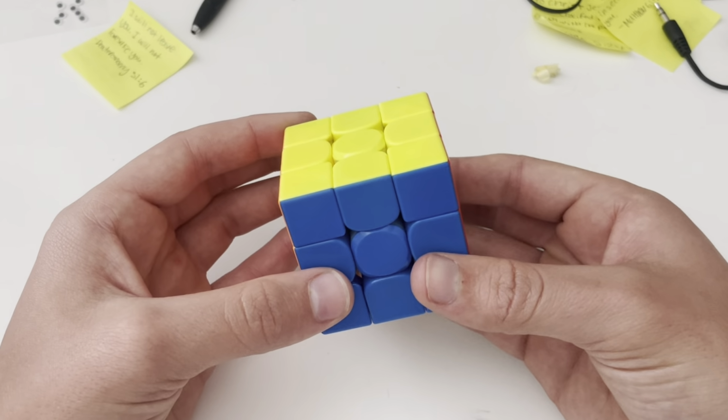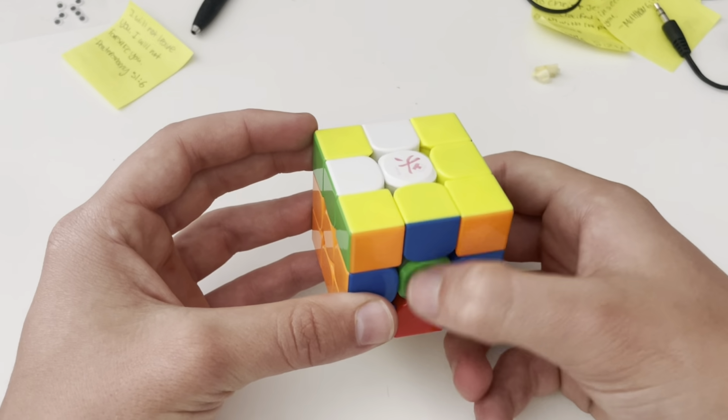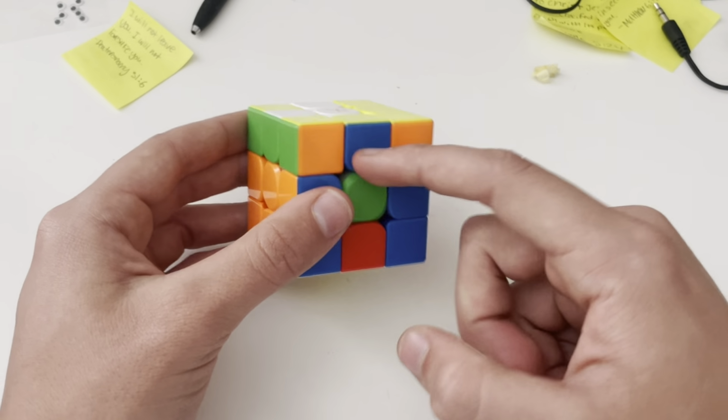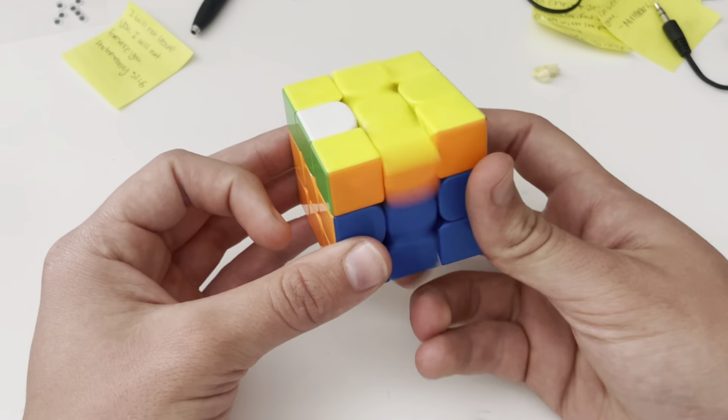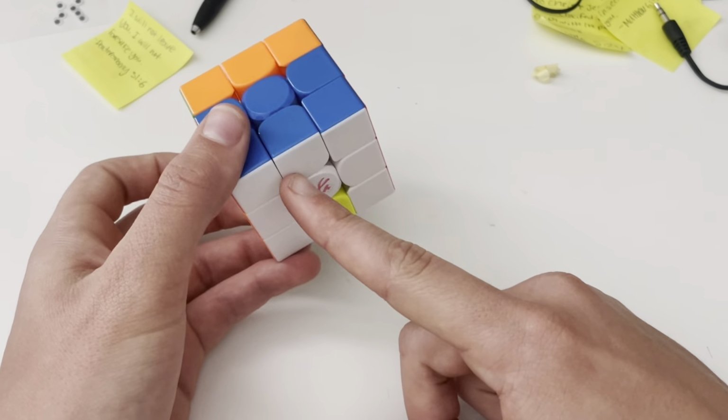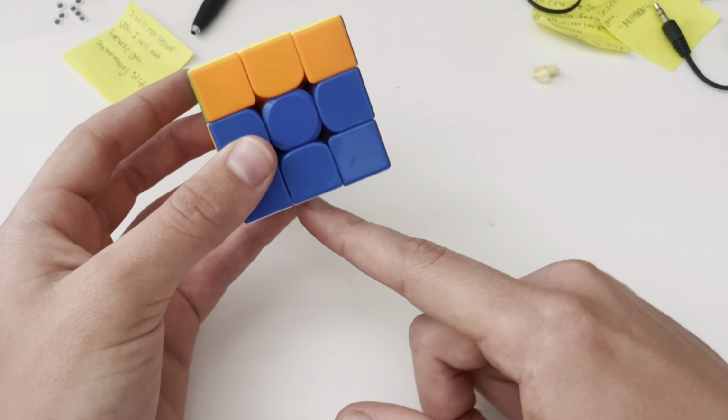Moving on to the case where they are not matching. So for example, this case here, they are not matching, and I'm going to track these as I insert them. And so that one came to the front here. You can see that. It was here, it came here.